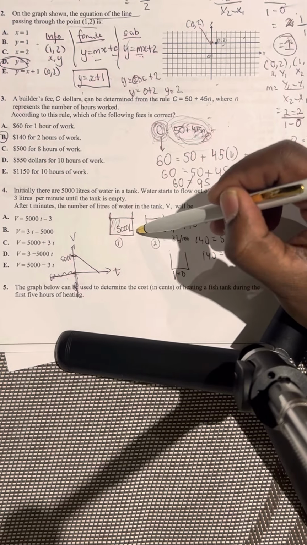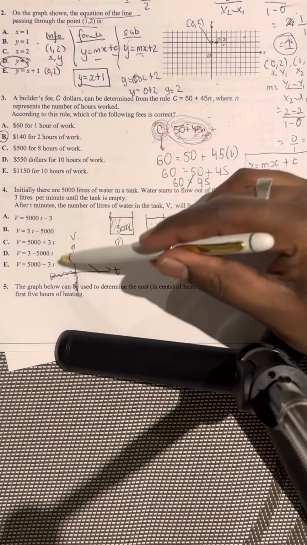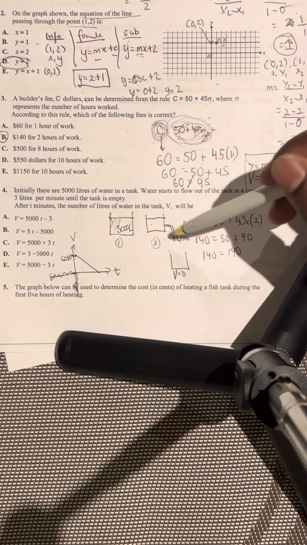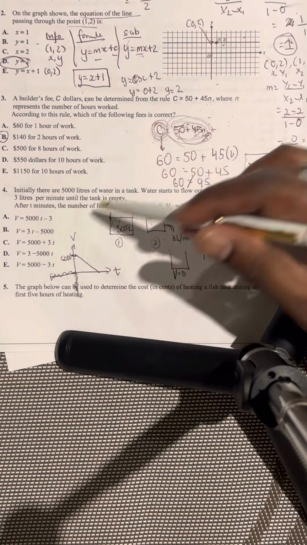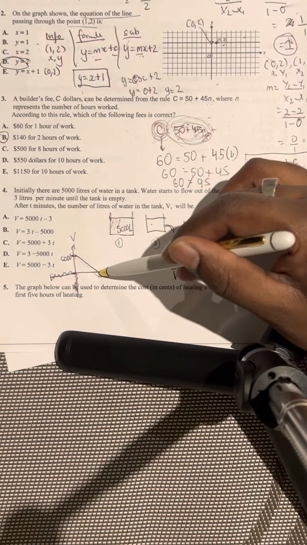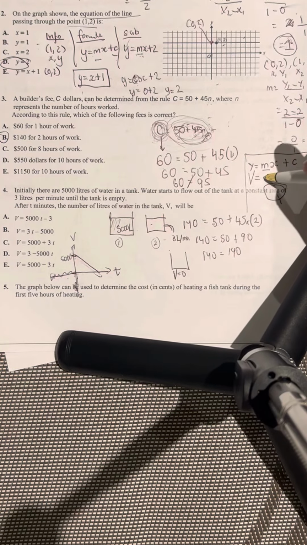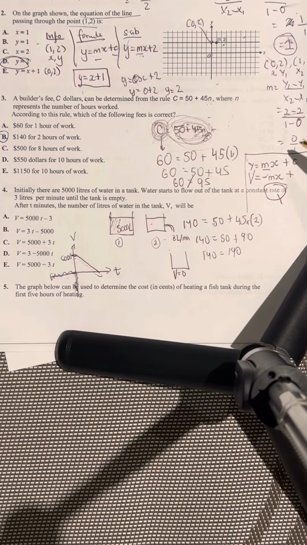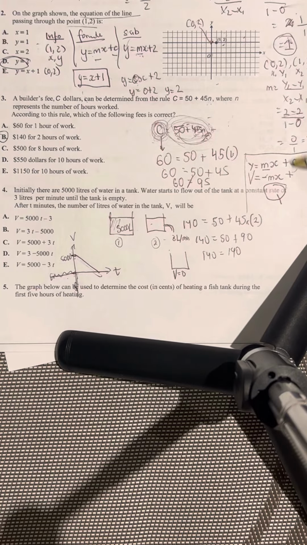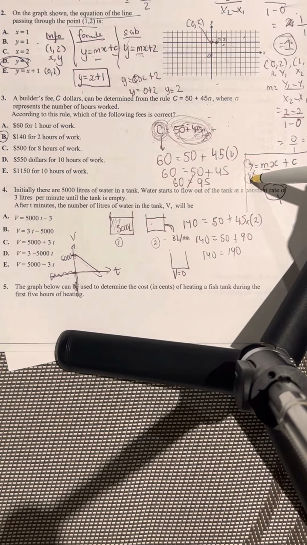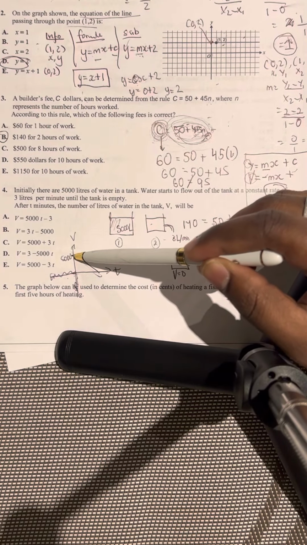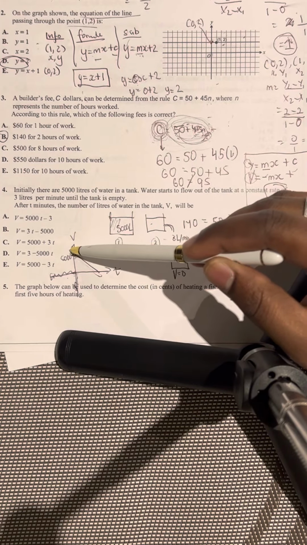The first thing I did was draw it. The second thing is making sense of the question visually. Water's flowing out. So what's going to happen? The rate is going to be a negative gradient. So what does that mean? What's the equation? It's going to be negative mx plus c. What does c mean? Just from basic linear equations and linear graphs, c means the y-intercept. What represents your y? Oh, it's the volume. So where does the line hit the y-axis?